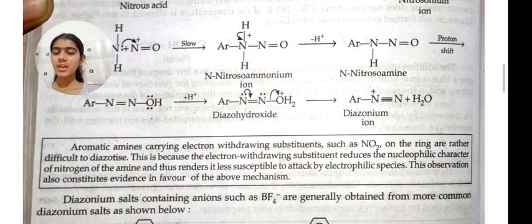Aromatic amines carrying electron withdrawing substituents such as NO2 on the ring are rather difficult to diazotize. This is because the electron withdrawing substituent reduces the nucleophilic character of nitrogen of the amine and thus renders it less susceptible to attack by electrophilic species.